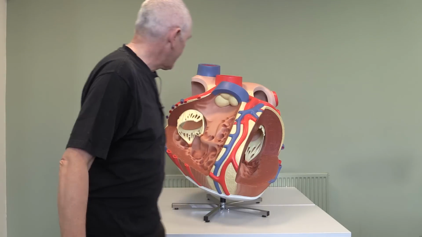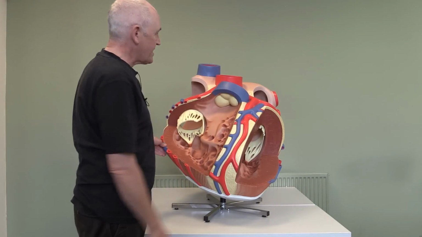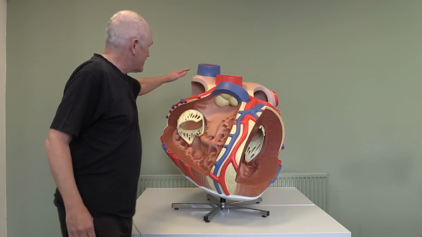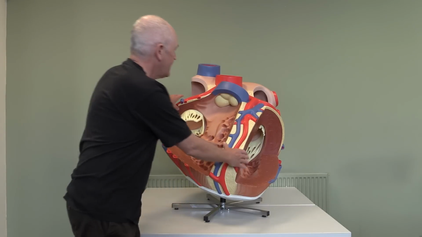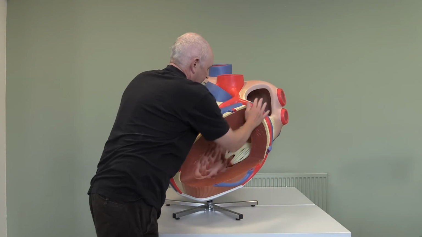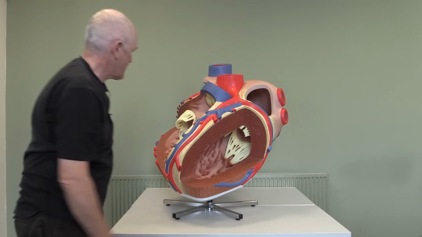When we're looking at anatomy, we're always looking at someone else's. So this is my left hand, and this is my right hand. And so it is when we look at this model of the heart. We see the heart has two sides. The right side here, and this is the left side of the heart here.